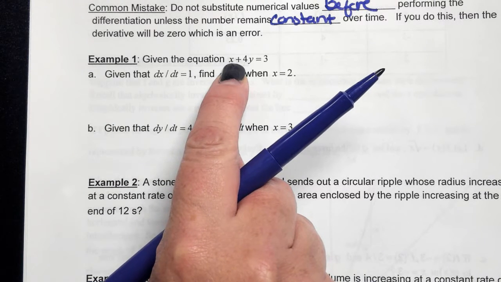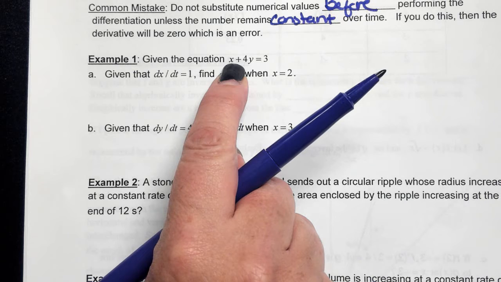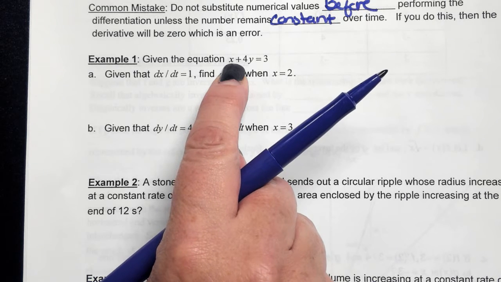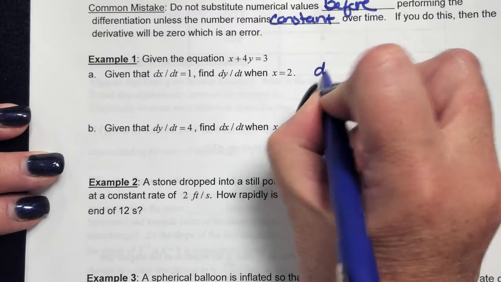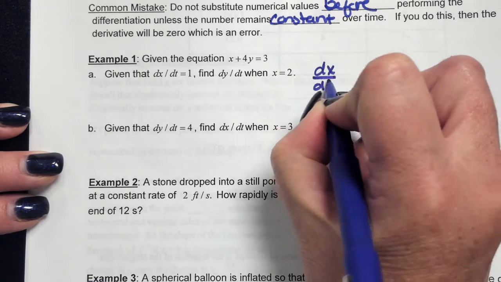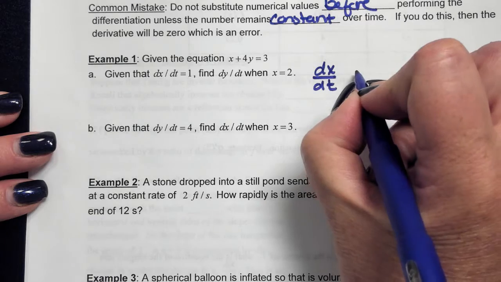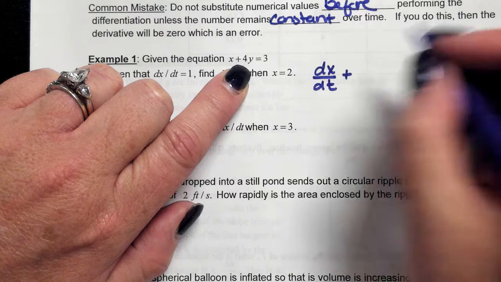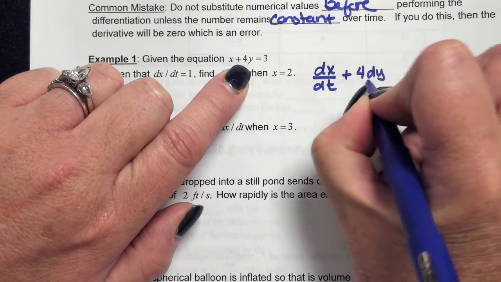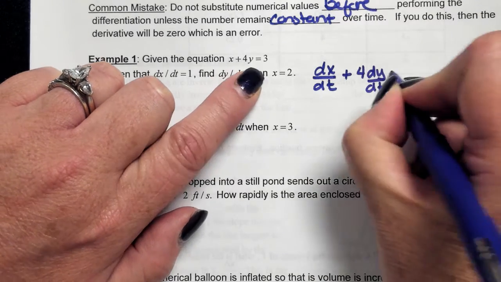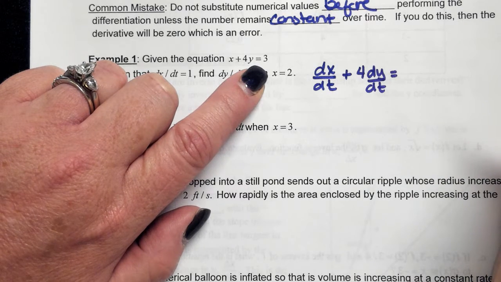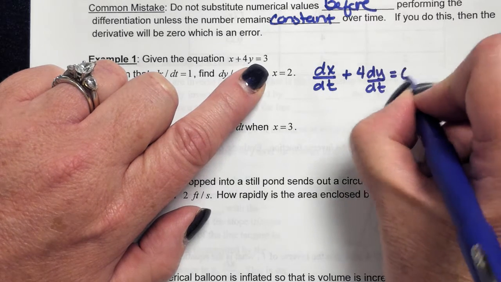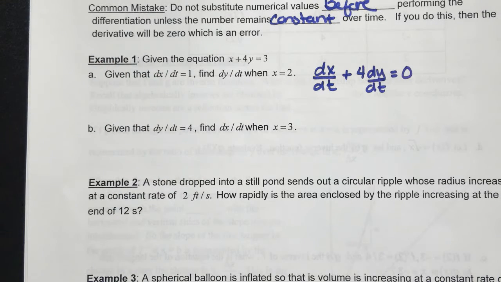Let's go ahead and take the derivative of these variables with respect to t. So what's the derivative of x going to be with respect to t? That's going to be a 1 times dx/dt, plus, what's the derivative of 4y going to be? The derivative of 4y is going to be 4 times your dy/dt, equals, again, you're taking the derivative of both sides of the equation, so the derivative of 3 is going to be 0. So that's what we're going to be doing with all these problems. Related rates is you're doing derivatives with respect to time.